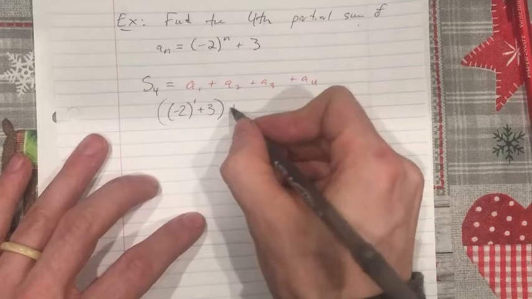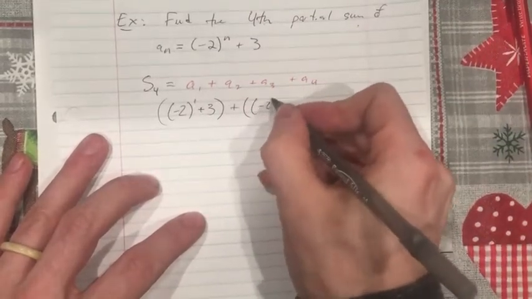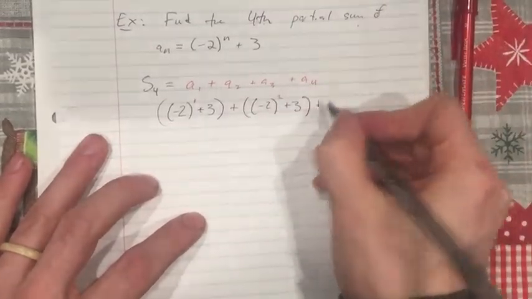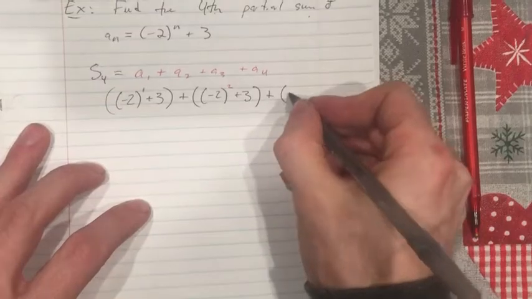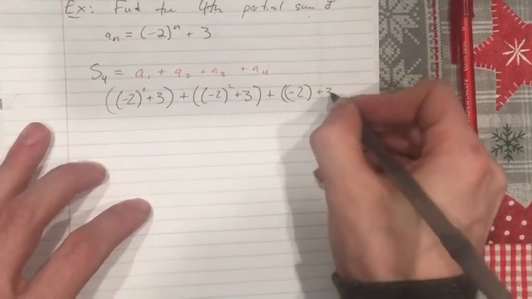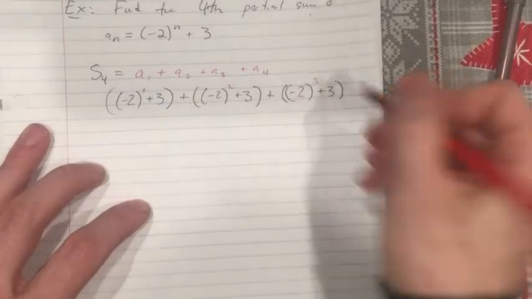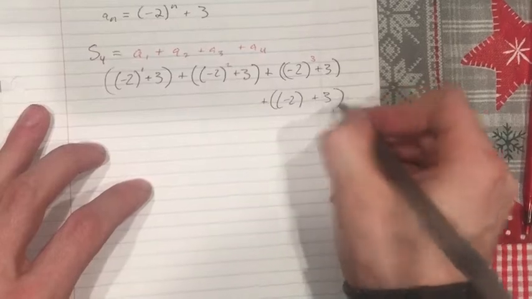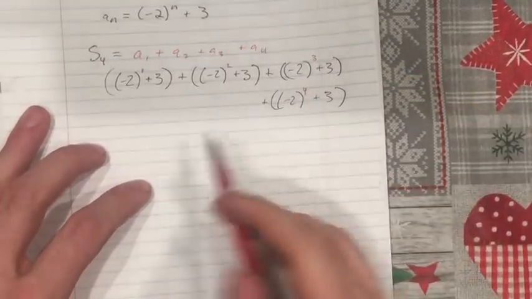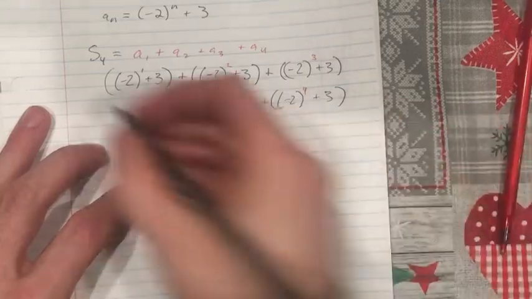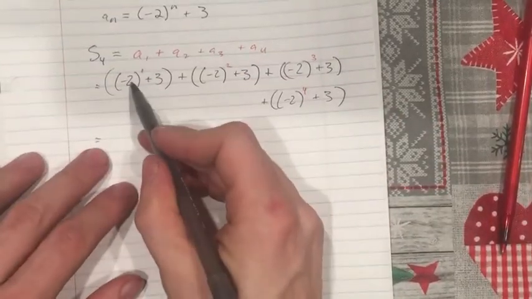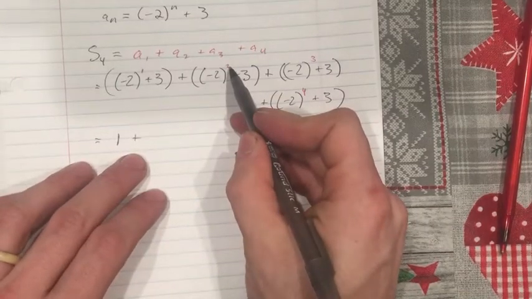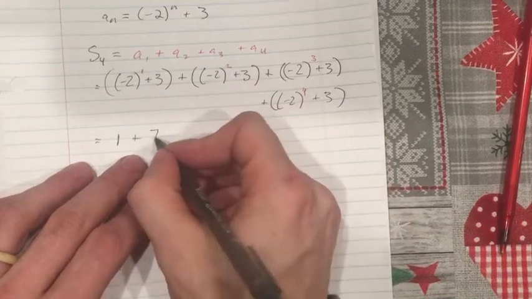That's A1 plus A2, which is negative 2 to the 2 plus 3, plus A3, negative 2 to the 3 plus 3, and add A4, which is negative 2 to the 4 plus 3, showing all my work. Okay, now I can simplify. Negative 2 plus 3, that's a 1, plus negative 2 squared, that's positive 4, plus 3, that's 7.